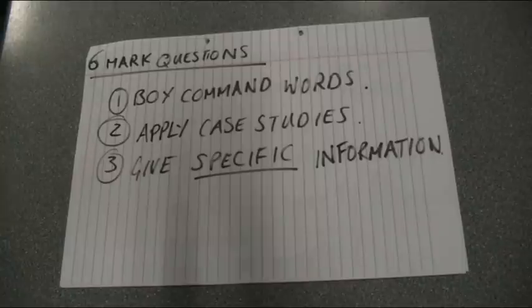If it's a 6 mark question, the chances are you will not be able to get many marks unless you include a case study. Remember, geography is the study of the world, and it would be ridiculously stupid if we didn't include any examples and any case studies within those answers. And I've put give specific information.